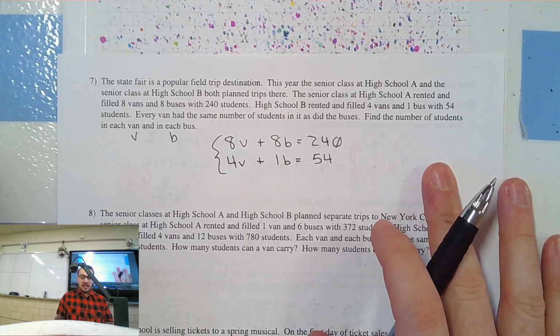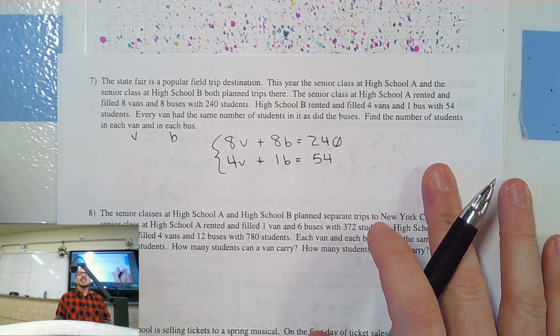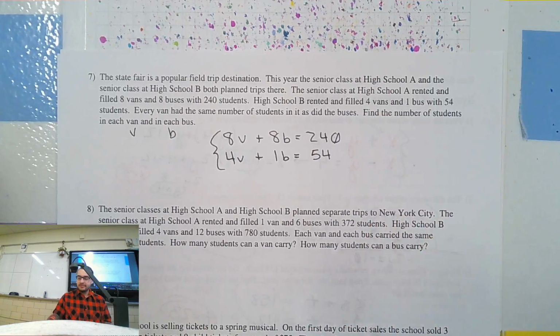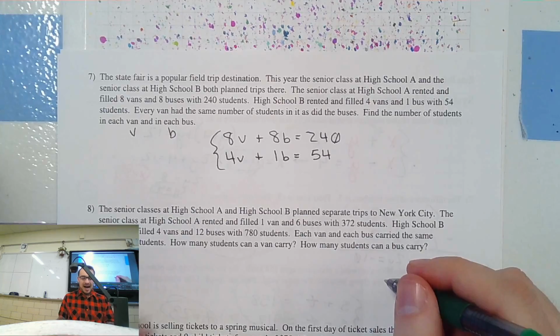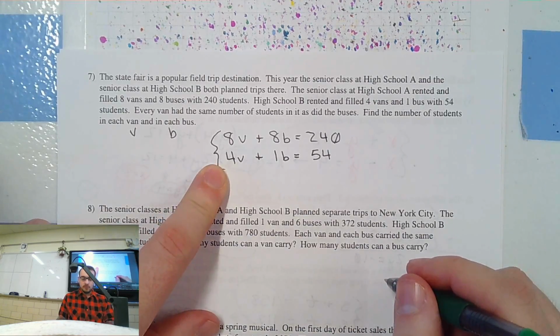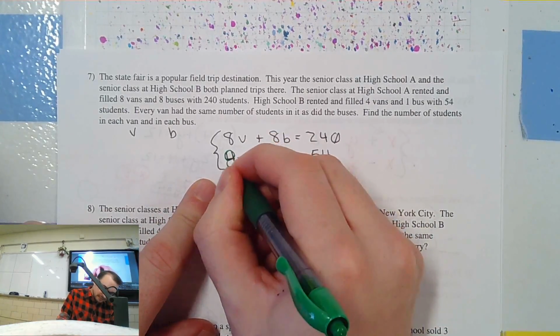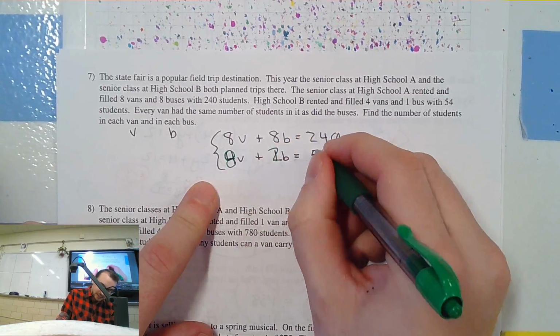You want to do substitution or elimination? Elimination. Which equation you want to tweak with? Bottom. What are you going to do to it? Multiply by 2. That's going to become an 8. That's going to become a 2. And that's going to become a 108.